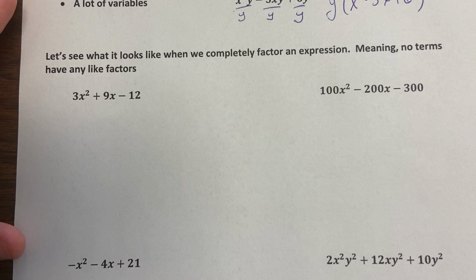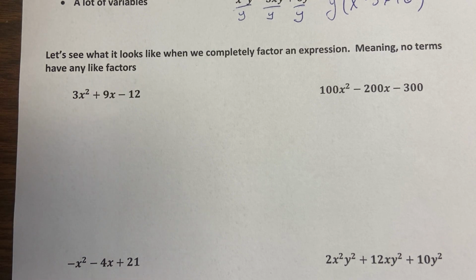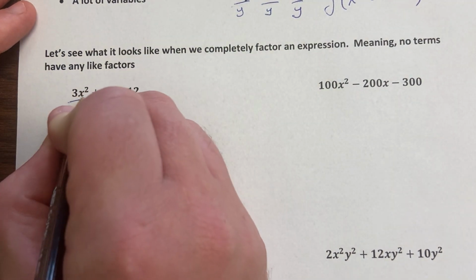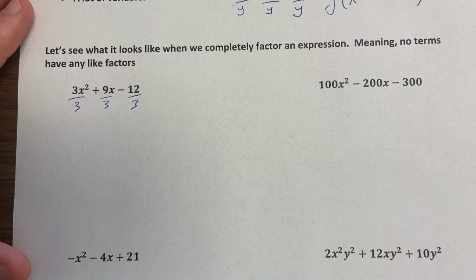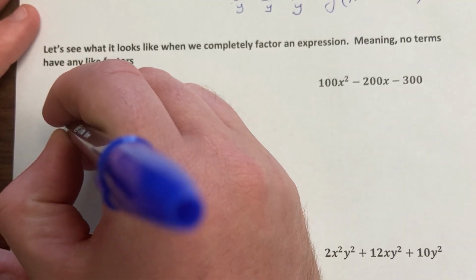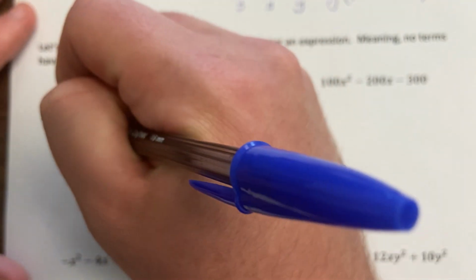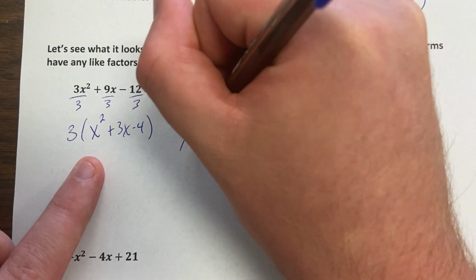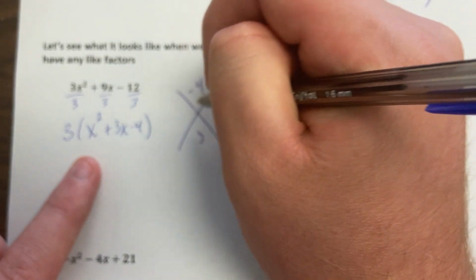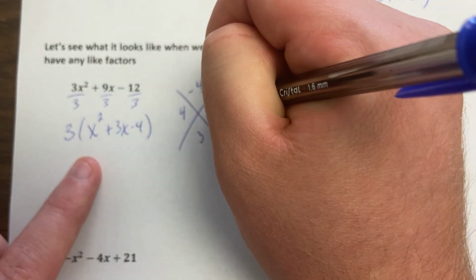So here we go. Our first example here, 3x squared plus 9x minus 12. I recognize my coefficients 3, 9, and 12 have a GCF of 3. So I'm going to knock down these numbers, and in doing so, I now make my A value 1. So I have x squared plus 3x minus 4. Now that my A value is 1, I can jump straight into the diamond, and it looks like 4 and -1.